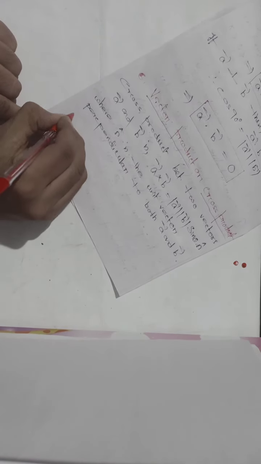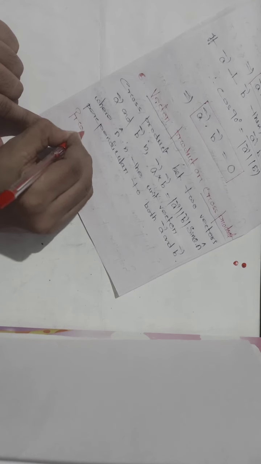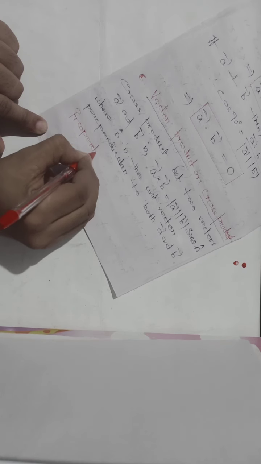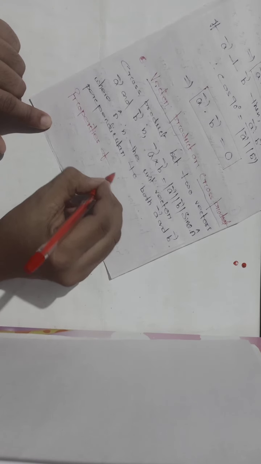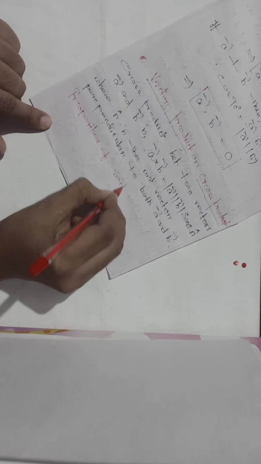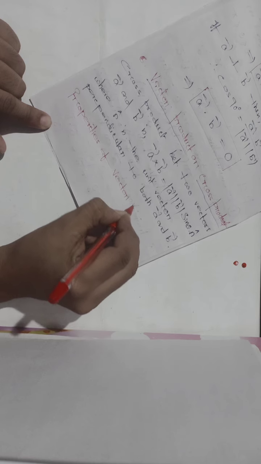So students, next I'll show you some properties of vector product.